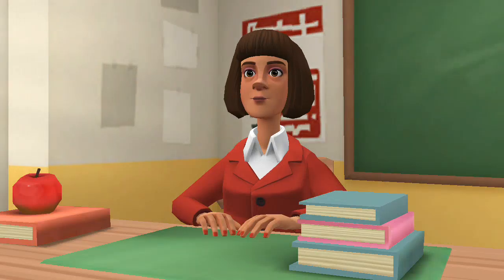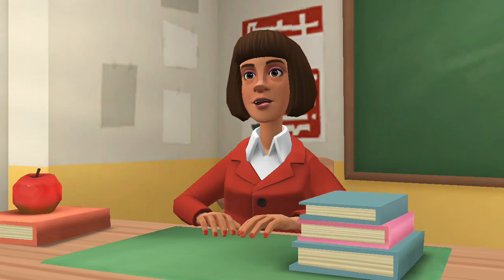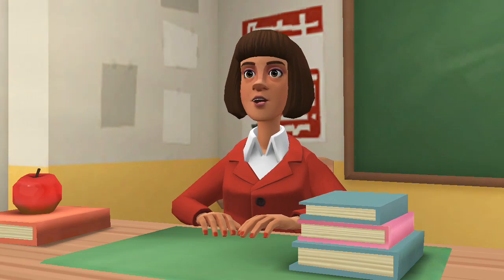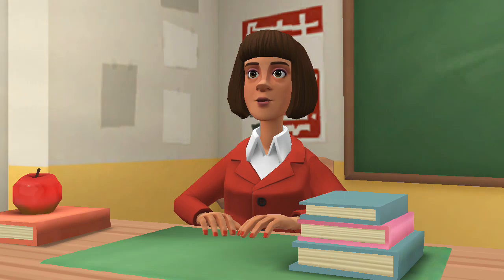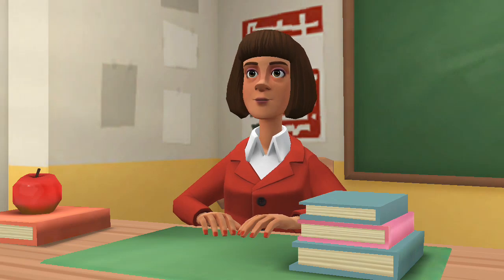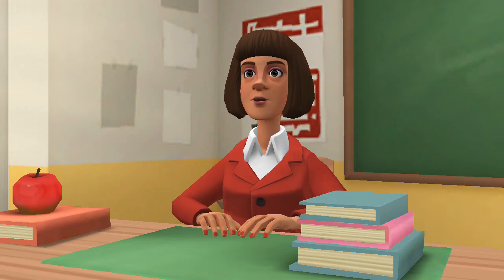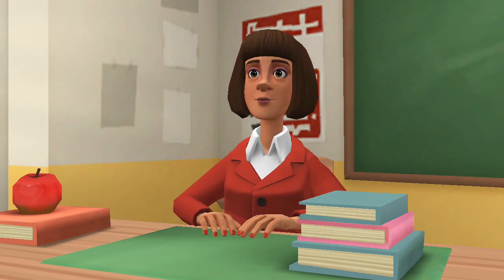Good morning, class. Today we are going to talk about insurance maximization, which is an important concept for the CCA exam and for real coding practice. Insurance maximization means making sure a healthcare provider receives the full and correct payment from an insurance company. This is done by coding all documented conditions and procedures accurately and completely, while following all official guidelines.